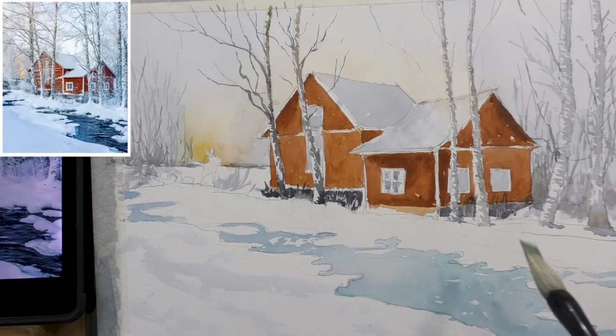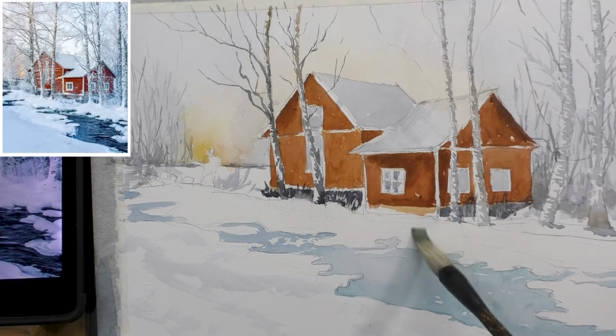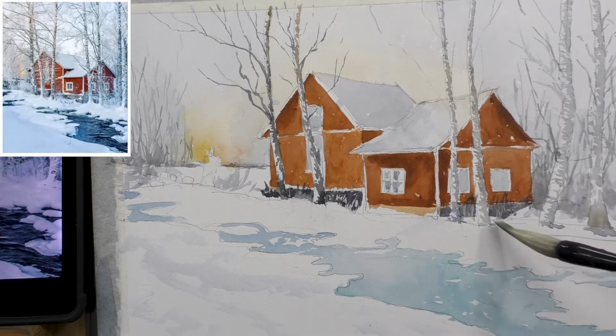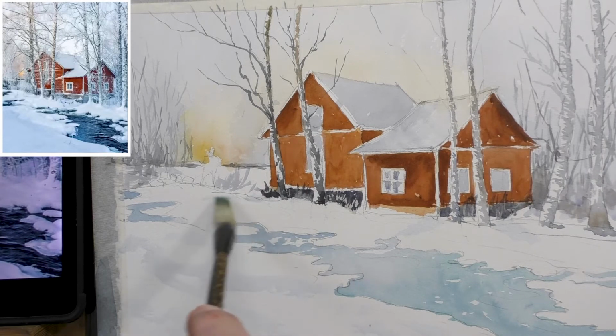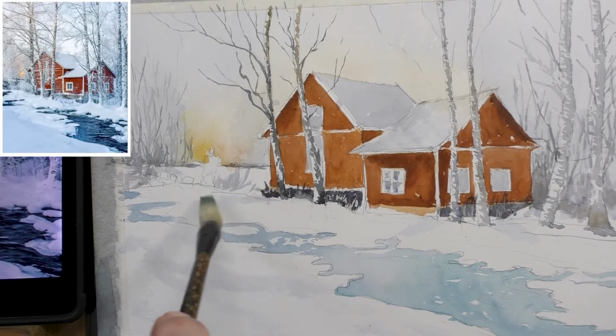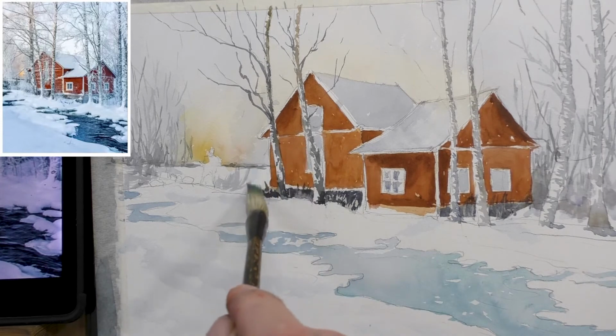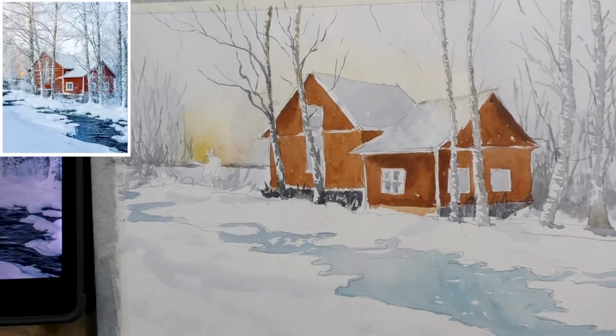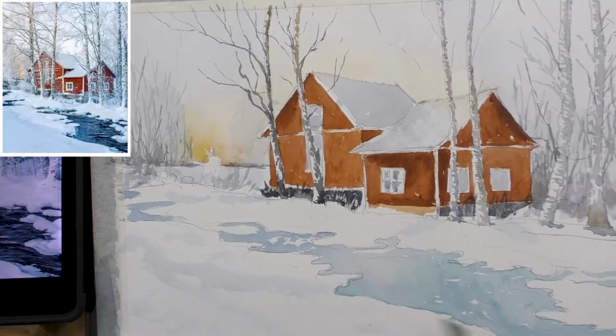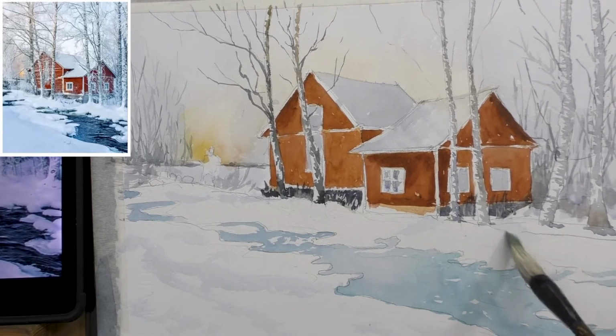Yeah, so here we can have this little bit hill here and this shadow here. This area is farther away, so I want it to stay a little bit darker than here at the foreground.